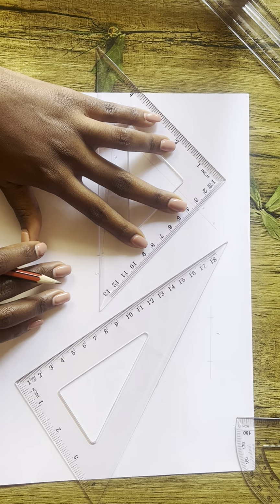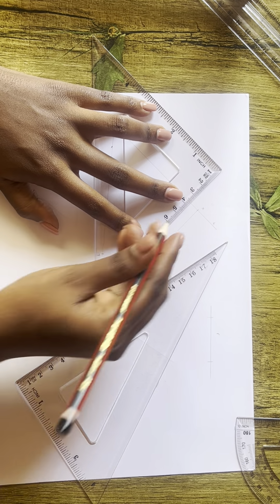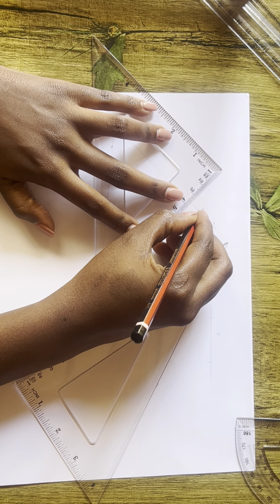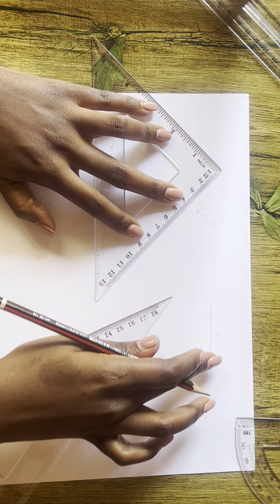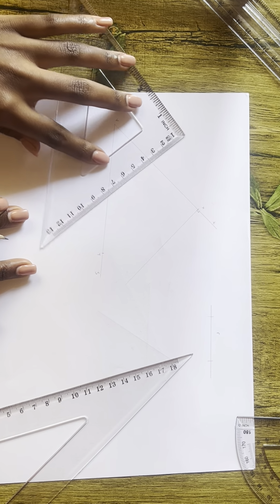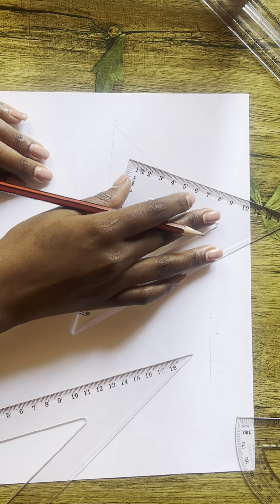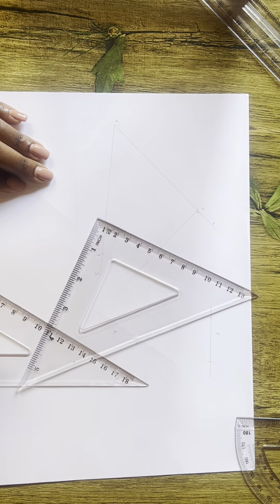Now you draw a line through the point X, a perpendicular line, and it has to be longer than the distance R. Okay? You do the same for point Y. You draw a perpendicular line through the point Y.